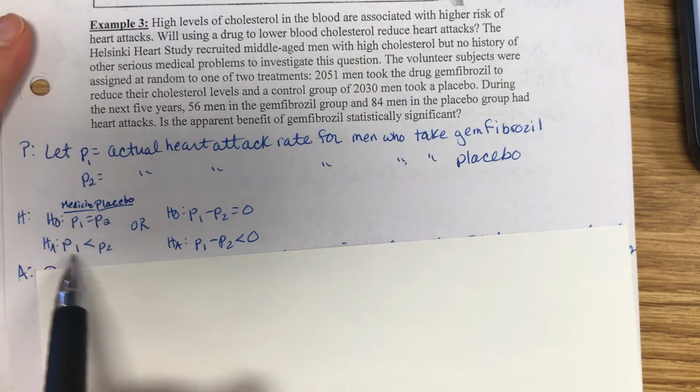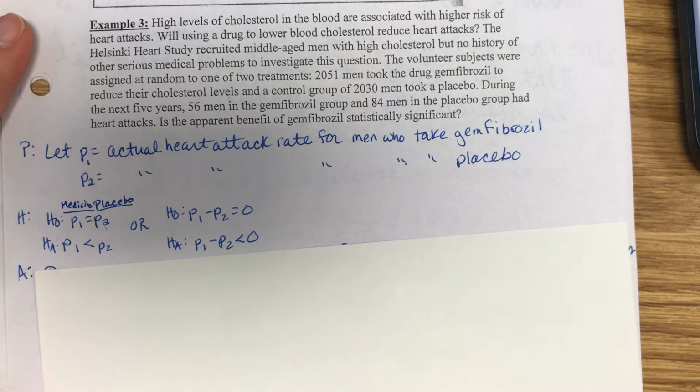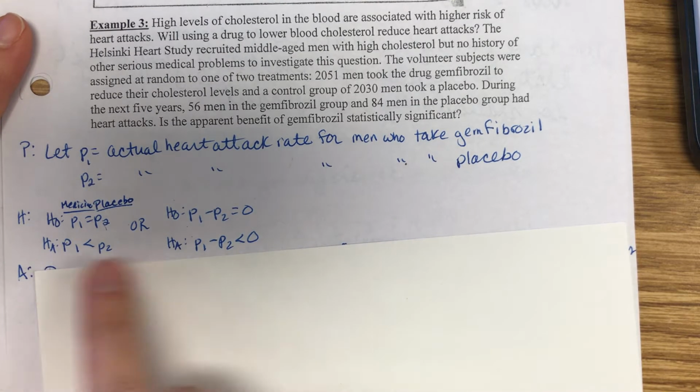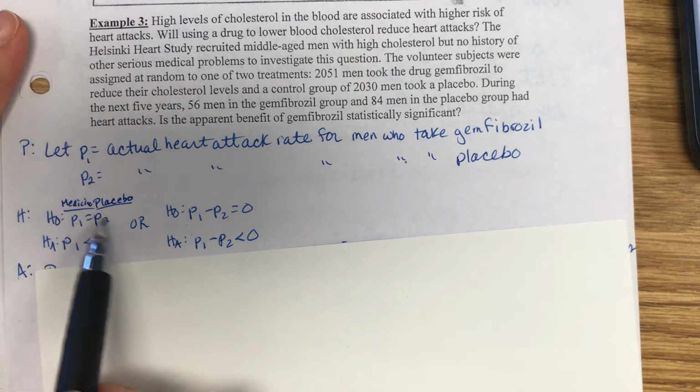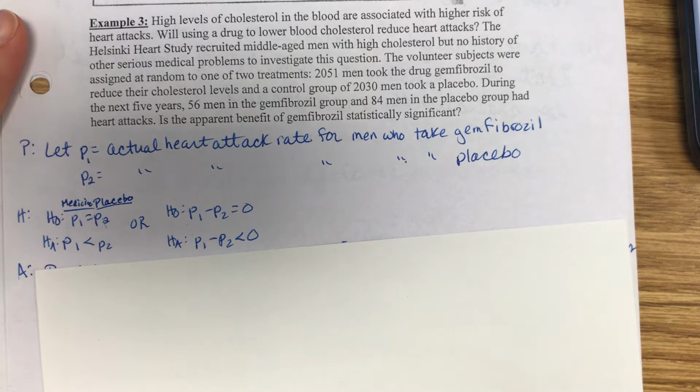Again, it doesn't matter if you use this notation or this notation, both are acceptable. You don't need to write both, just pick one and go with it. But you can't mix and match. You can't do this and this. You've got to go this way or this way.